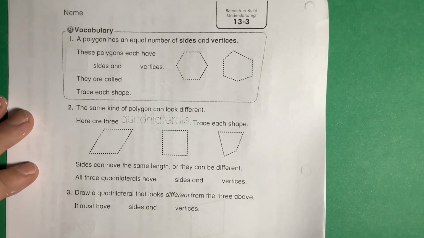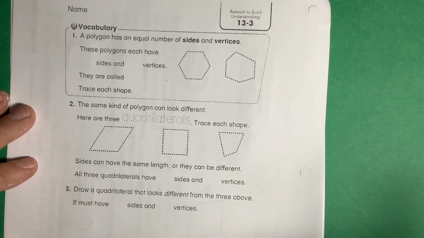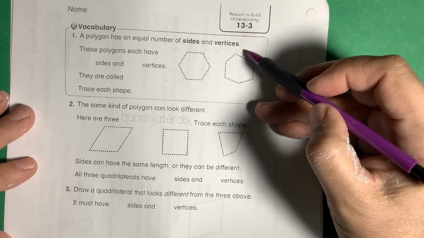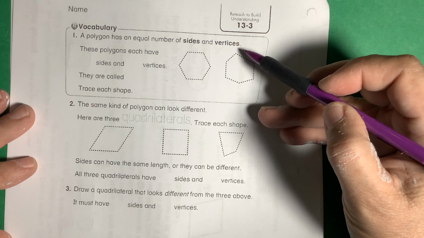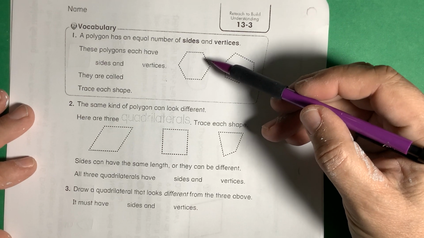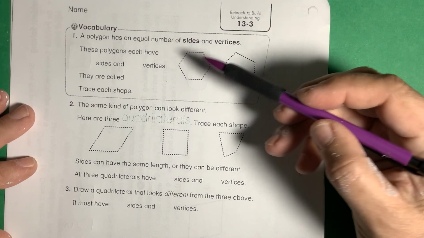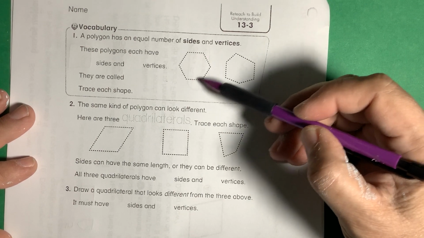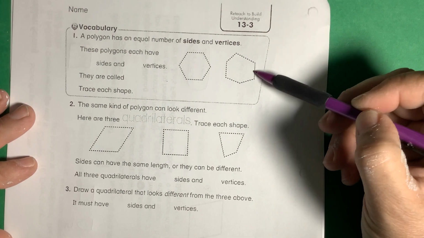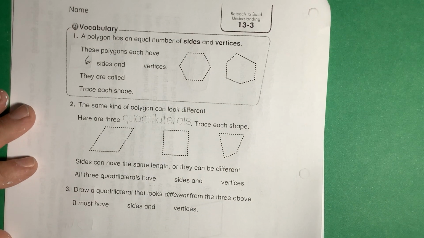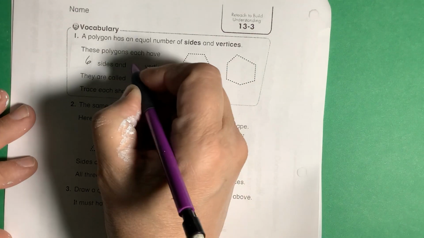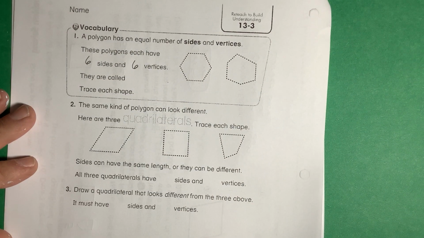Okay, let's go on to our review of what we just talked about today. We do have the vocabulary of what a side and a vertex is. It says it has the equal number of sides and vertices. These polygons each have how many sides? Well, let's count. 1, 2, 3, 4, 5, 6. So they have 6 sides. So how many vertices are they going to have? Right, 6.